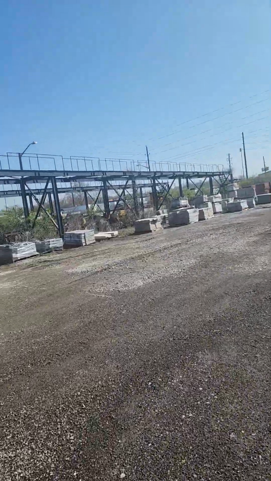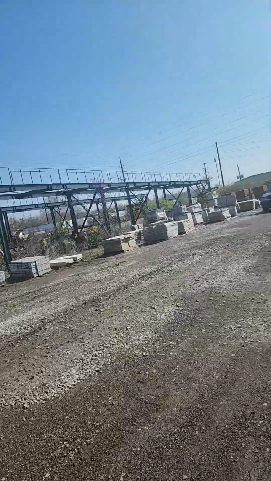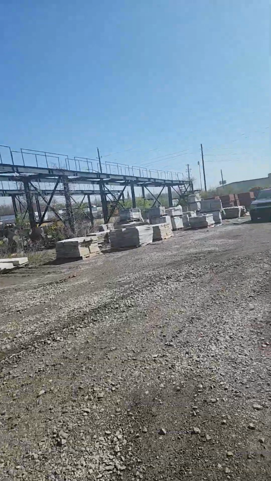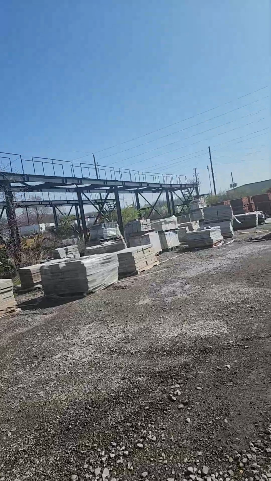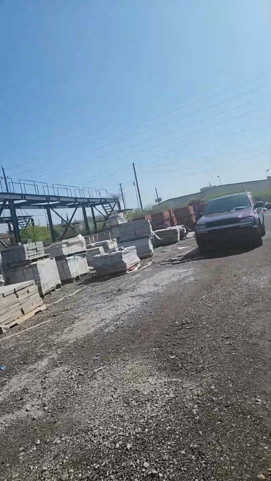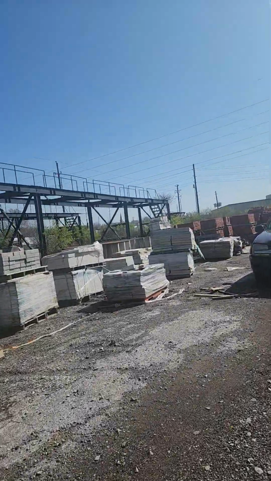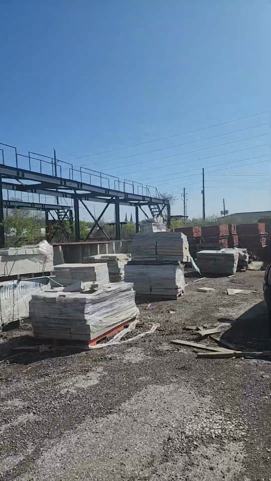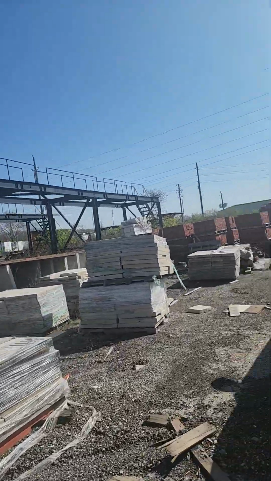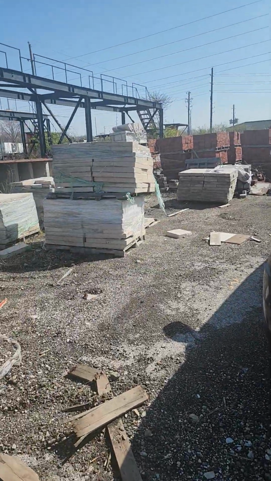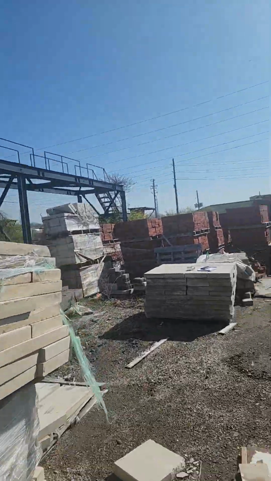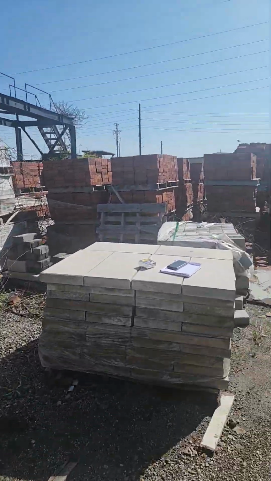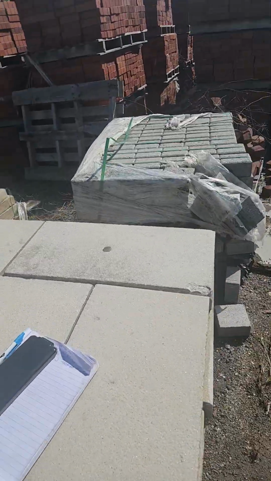Now we're going to get to the meat and potatoes, I'm going to show you what's really going on here. All right. What I'm going to show you right now is how I'm actually going to do the inventory.